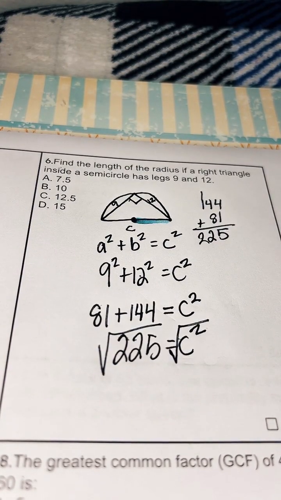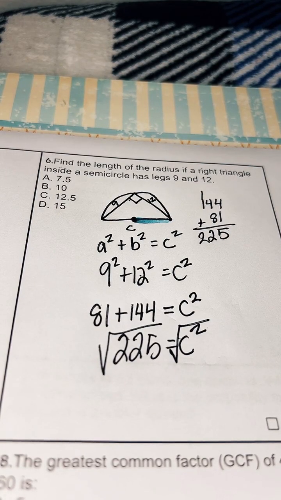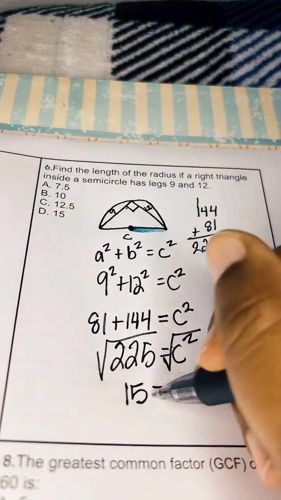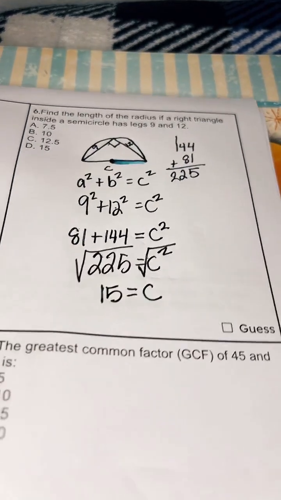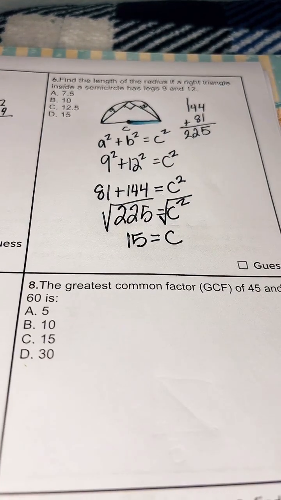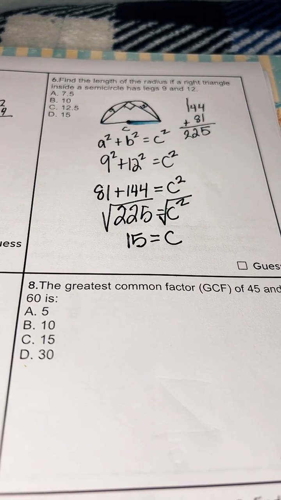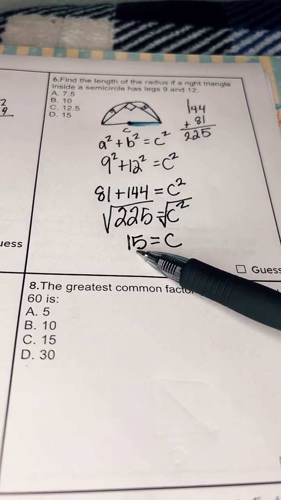Remember, you cannot use a calculator on this test. 15. Good. This is a test that requires you not to use a calculator. So my people that are taking the ASVAB, you want to practice as such. Make sure you don't have a calculator in your hand when you're practicing for the ASVAB. It's going to jack you up. Now, we got 15. Perfect.